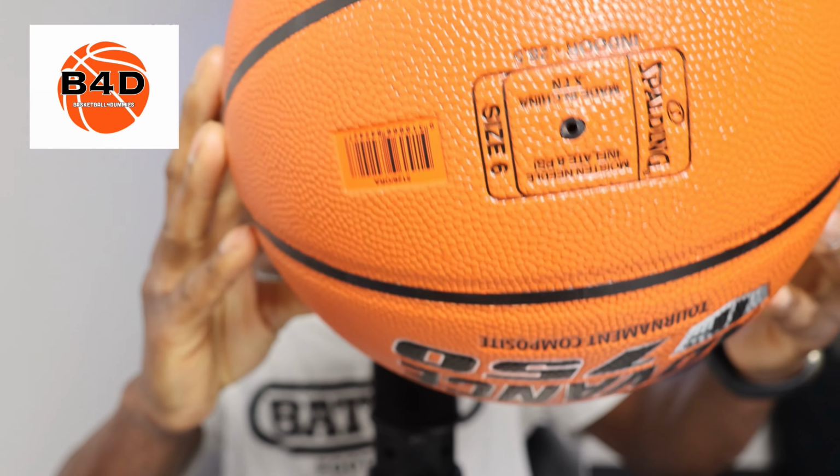Under 14s and over, they use the size 6. So this one here is a size 6. As you can compare it to my face, it's a little bit bigger than the one I showed you before. And you can see down here, it says size 6. So this is the size 6, and this size 6 is used for players. So I'm just gonna put this away. It's used for players, boys or girls, 14 and over.